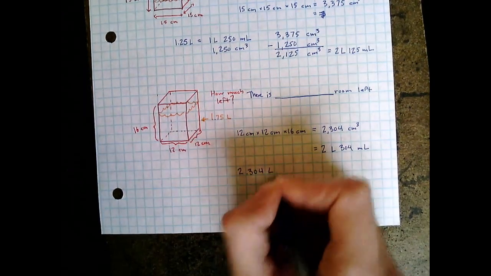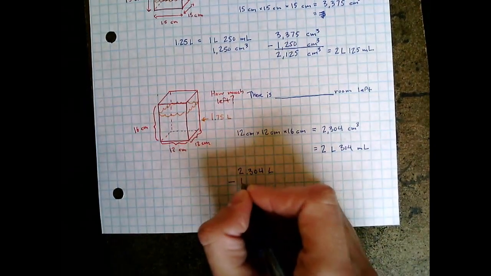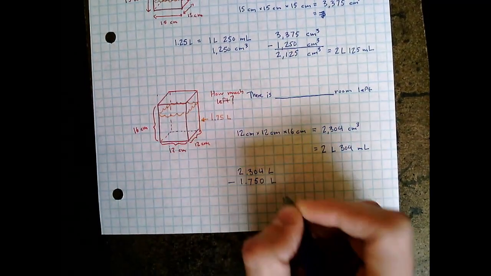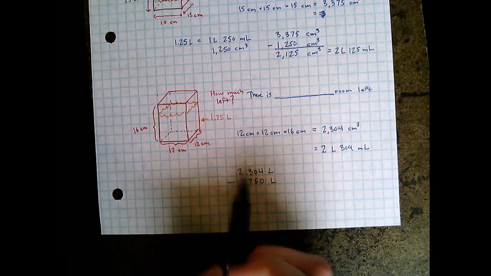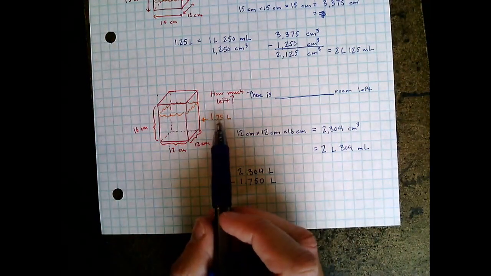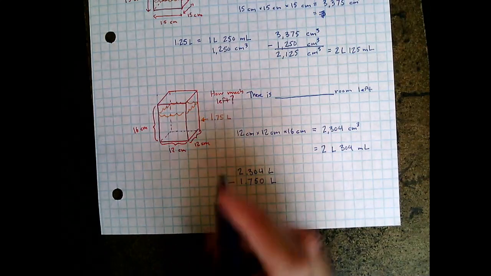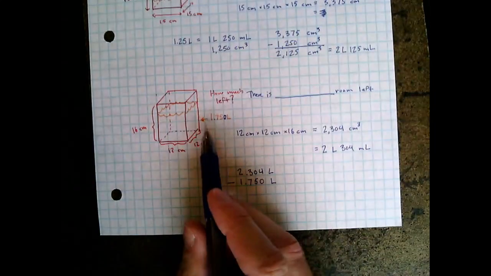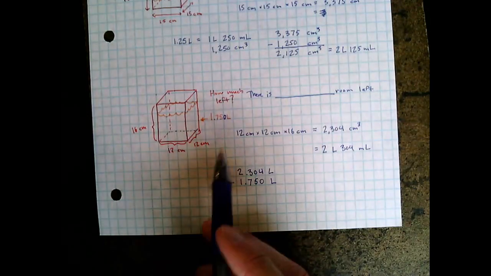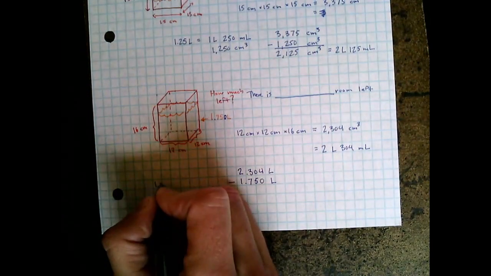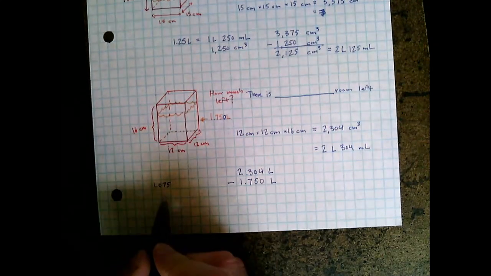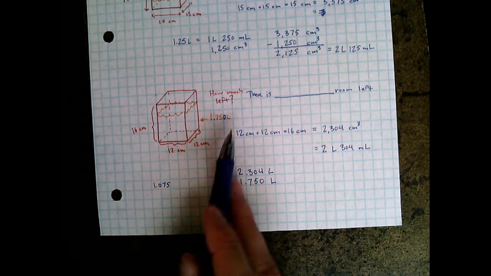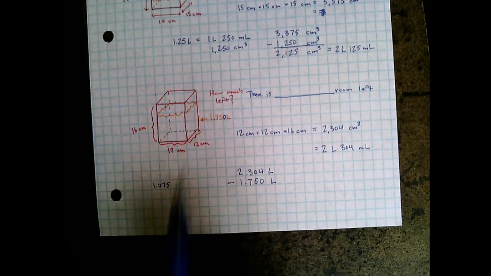1.75 is already filled up though, so 2.304 liters minus 1.750 liters. And this is a little quick lesson on decimals. Remember, even though this says 75, that's not 75 milliliters, because there's a 0 there that would be telling us nothing. That's 750 milliliters. 1.075, that's 1 liter and 75 milliliters. But 1.75, that means actually it's 750.